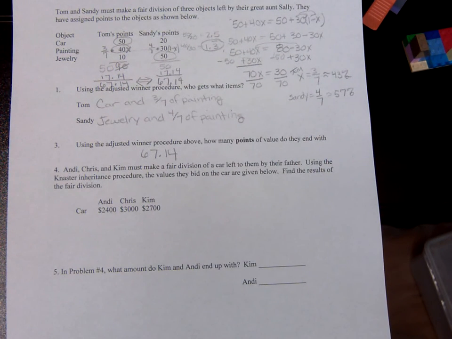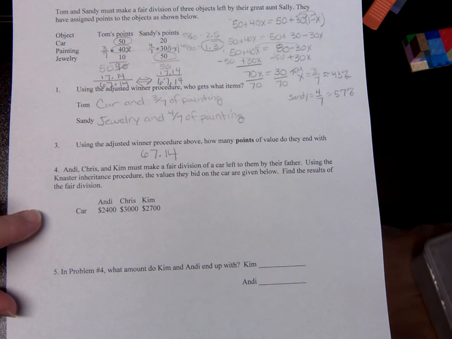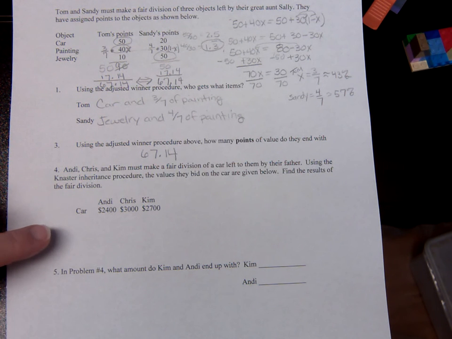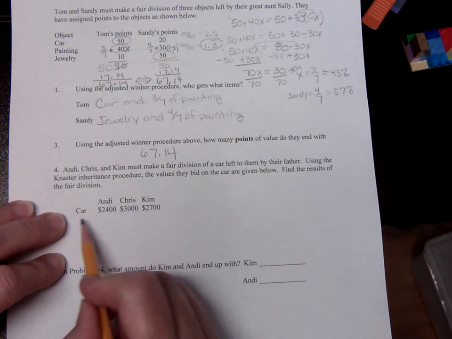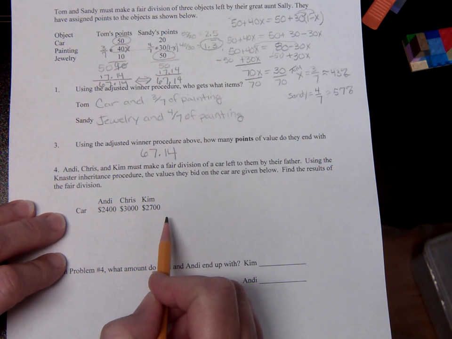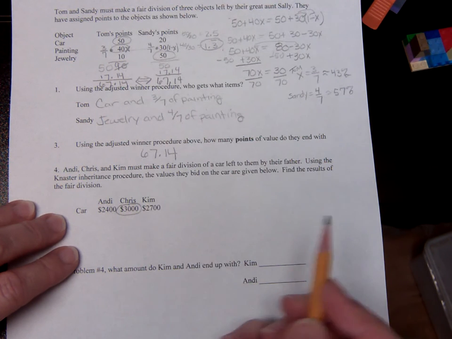So we have Andy, Chris, and Kim have to make a fair division of a car left to them by their father. Using the Nasser inheritance procedure, with the values they bid on the car given below, find the results. Okay, so the first thing, none of these know what the other person bid. We see that the highest bid was Chris. So Chris is going to get the car.